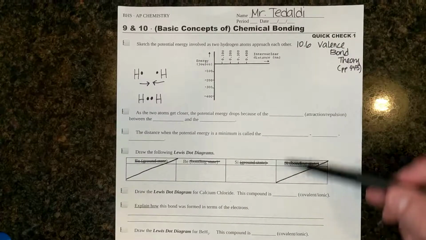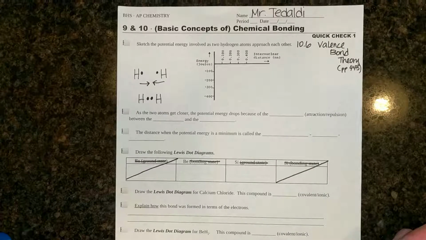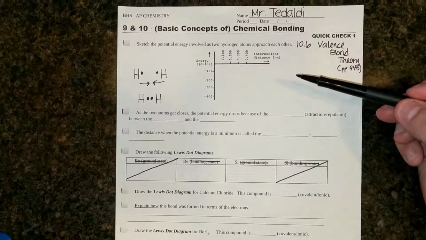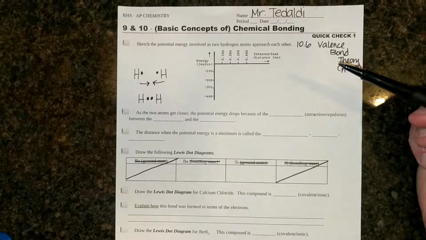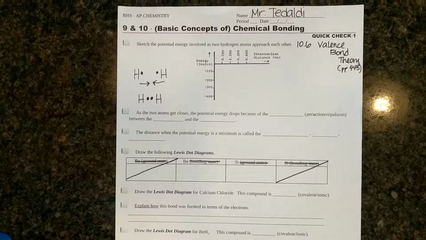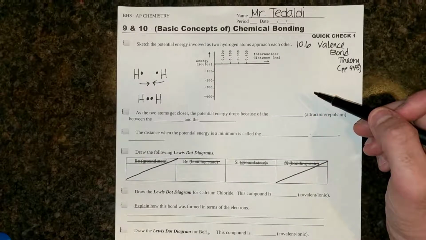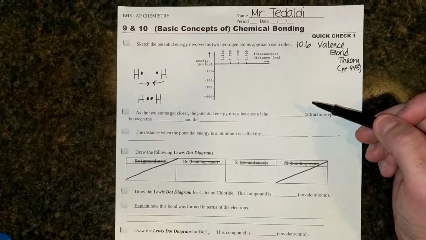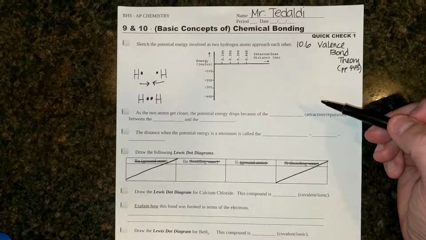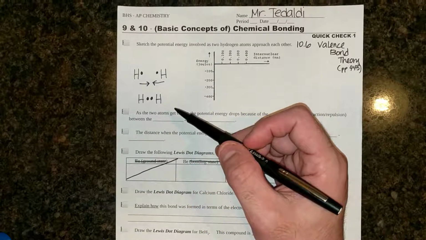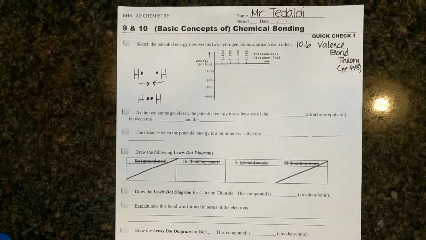So a lot of the questions on here relate to the beginning of chapter 9, but this first 2 or 3 questions ask you to jump to chapter 10, specifically section 10.6. So I'm going to do that, but it's okay, and we'll go back to the beginning of chapter 9. So the way that I would sketch this out is there is going to be a minimum distance that these two hydrogen atoms will hit in which there is bonding.